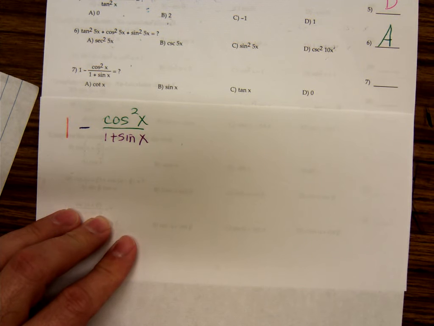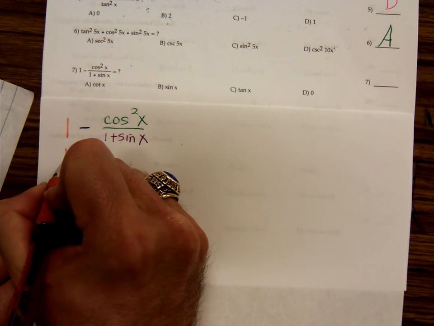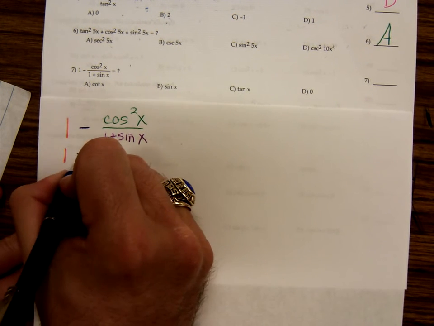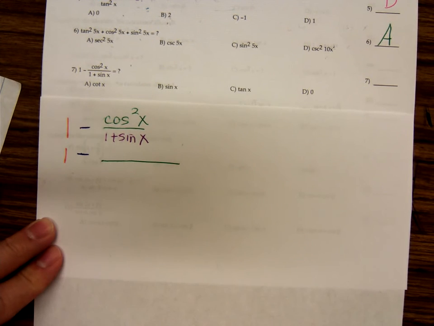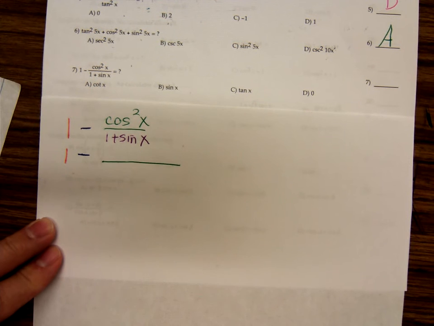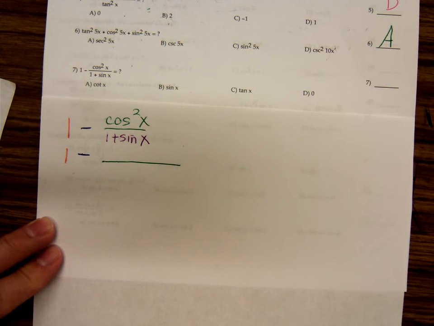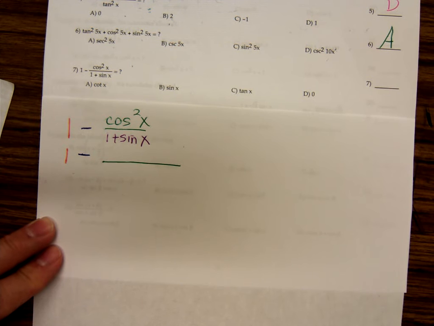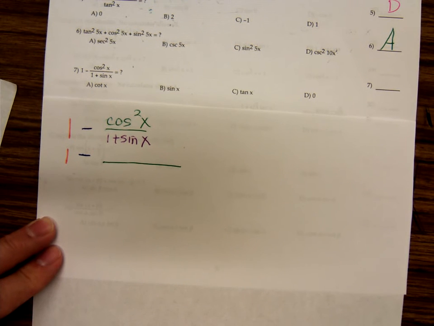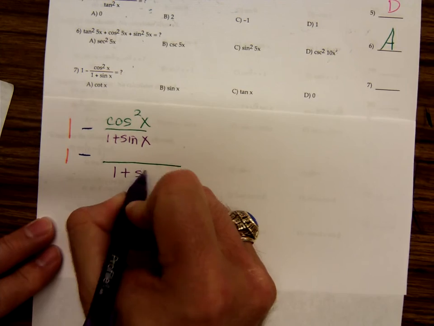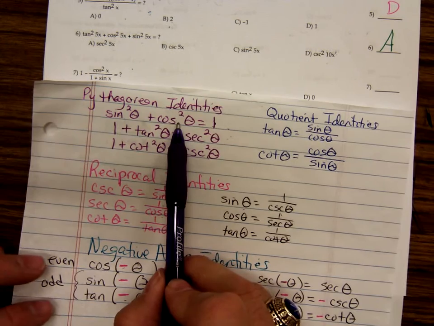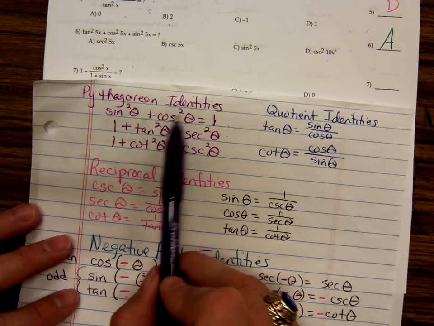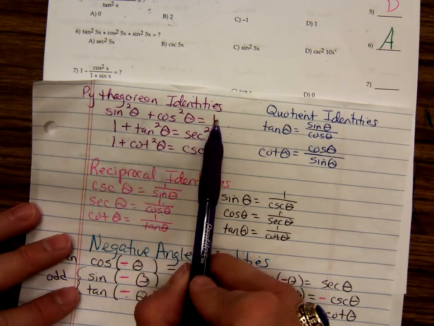I need to somehow, if I'm going to simplify this sum, I'm going to need to cancel some stuff. In particular, that 1 plus sine x is probably going to have to be canceled. So how could I go about that? Well, thinking of this first Pythagorean identity, cosine squared theta plus sine squared theta is 1, or in turn, I should say x.